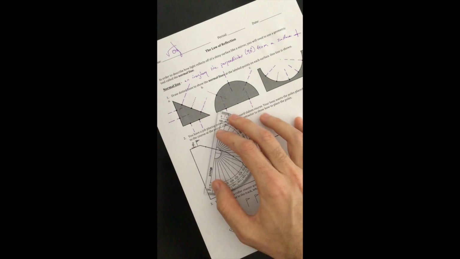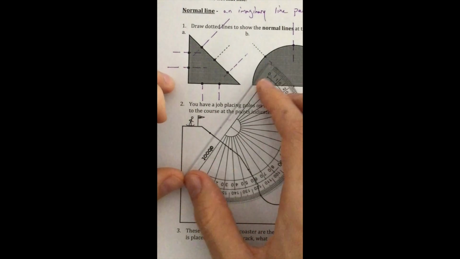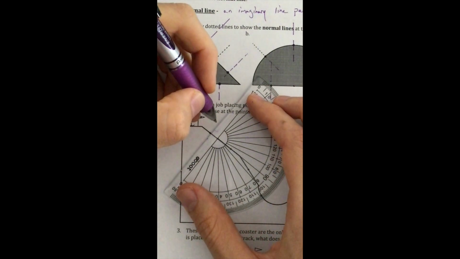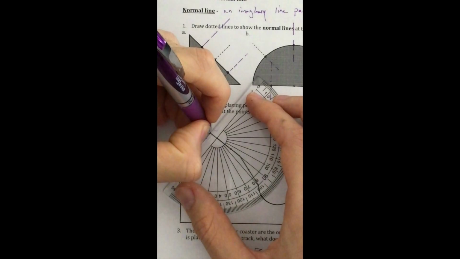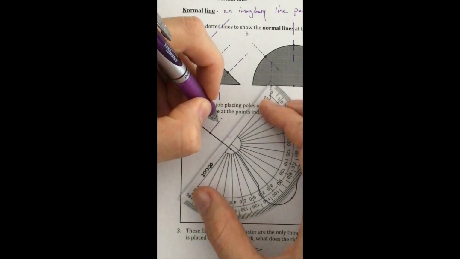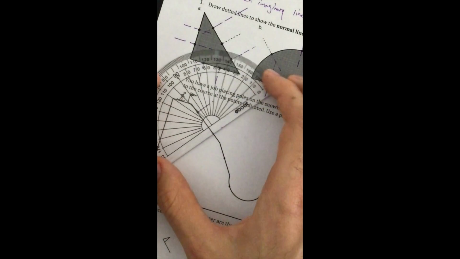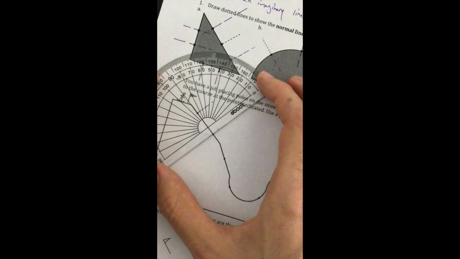We can again use the same idea. We have to place these poles, and we want to place them normal to the surface or perpendicular. Remember, normal just means perpendicular. Just a math word. All right. And I can use my protractor to help me draw, lining it up with that 90 degrees.